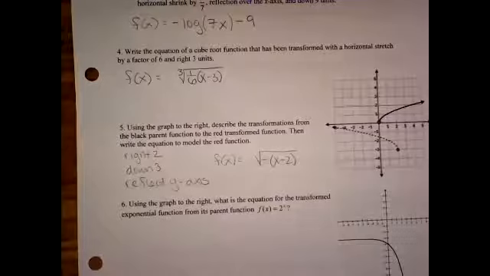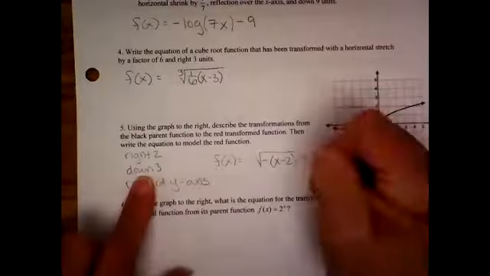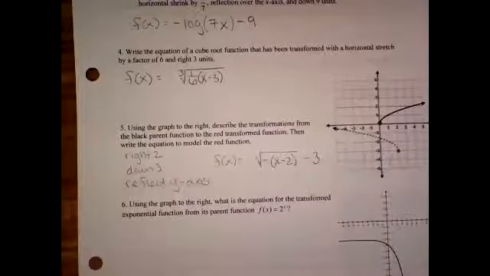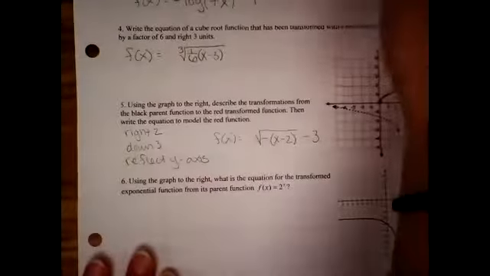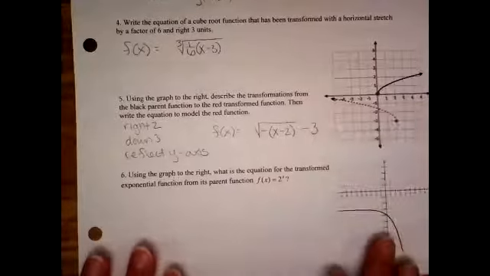And then I have something else. What's the last thing I need to put in there? Yeah, good. The down 3 would be -3. Cool. Thank you for focusing. I know a study guide's not the most interesting thing, but stay with me.